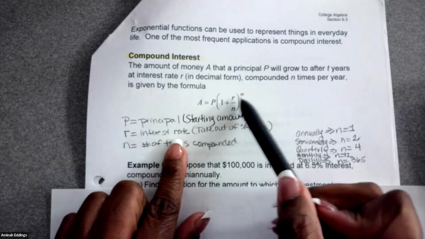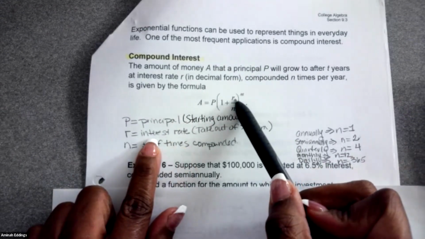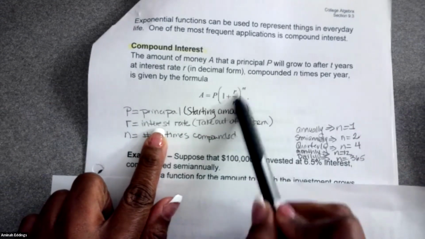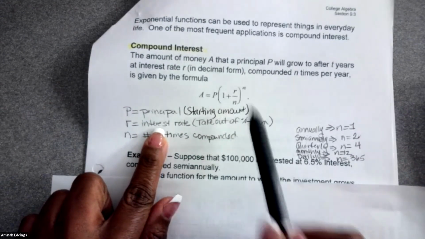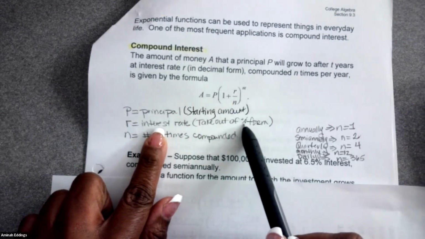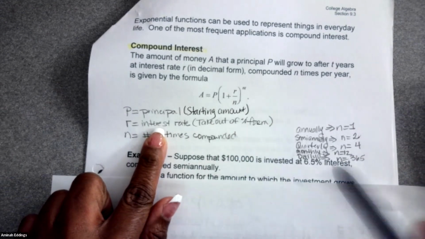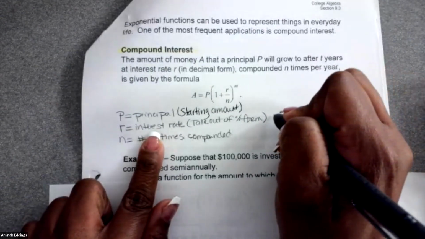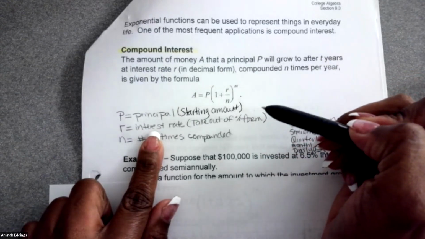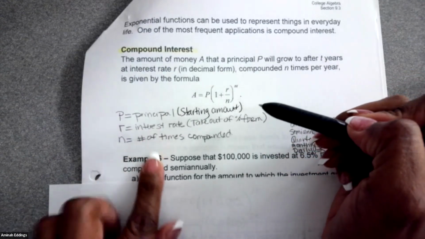Your R in this formula is going to represent your interest rate. And always want to remember that this is going to be a percentage. And so before you plug into your formula, you want to make sure that you take it out of percent form. And you can do that by dividing by 100 or simply moving your decimal 2 places to the left.